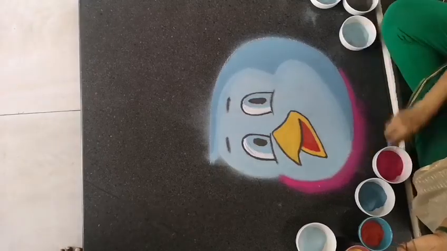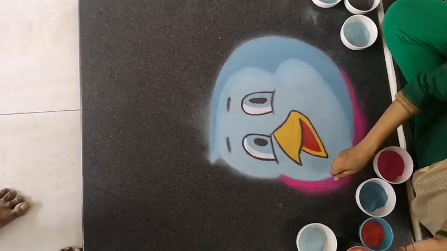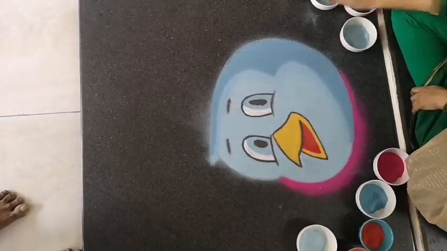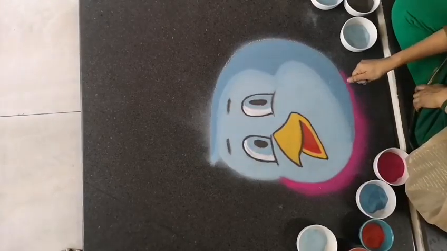That is very, very important. Okay, now I'm using my co-shadow, like darker blue.